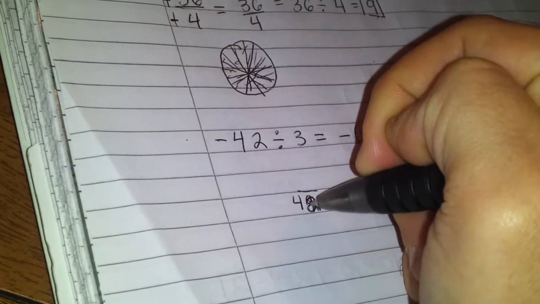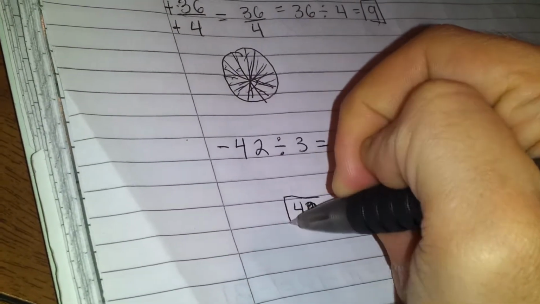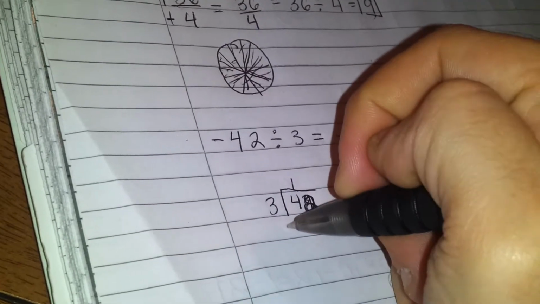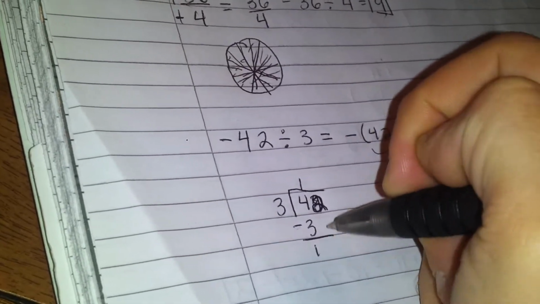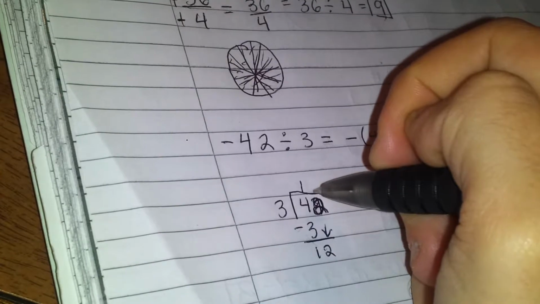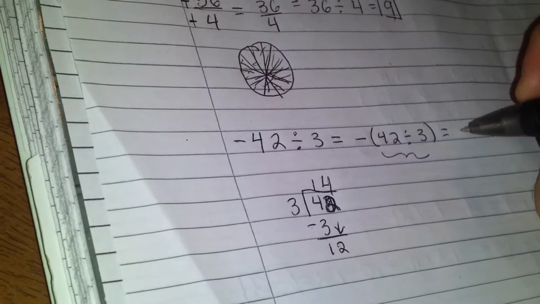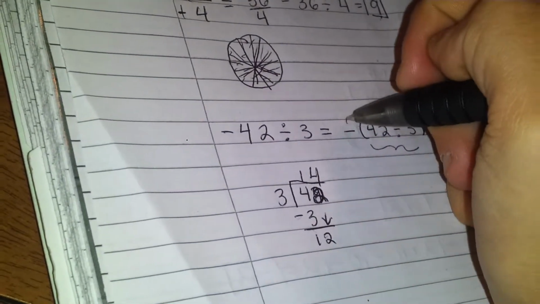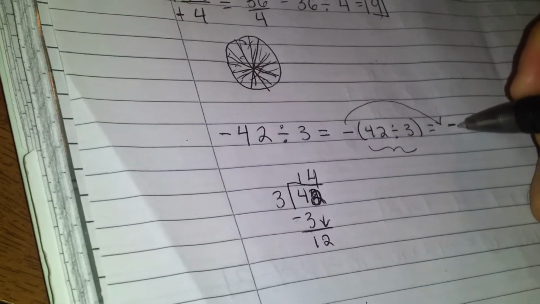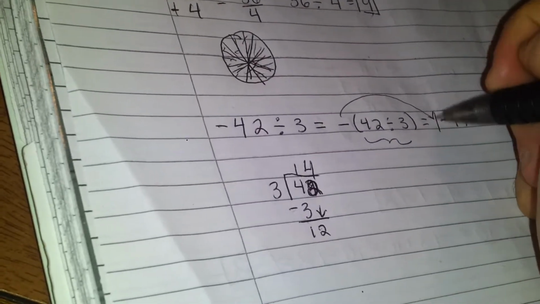we might have to do some real division here. 3 goes into 4 once. 4 minus 3 is 1. We bring down the 2. 3 into 12 is 4. So that's just going to be equal to 14, but we still have to carry over our negative sign. If there's 1 on the side, it stays, and that's negative 14.